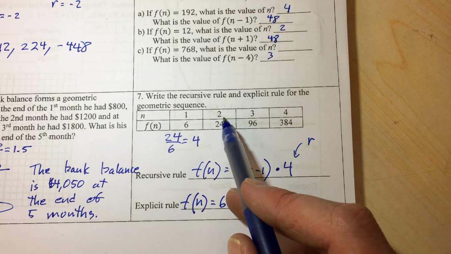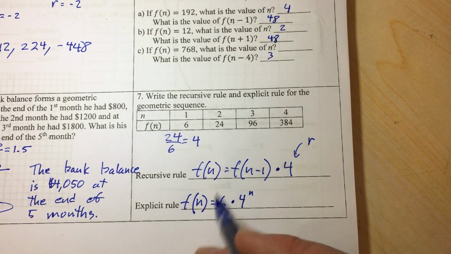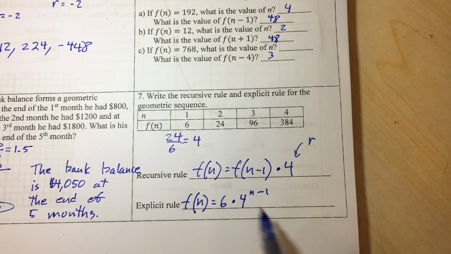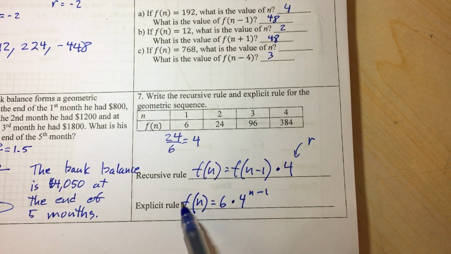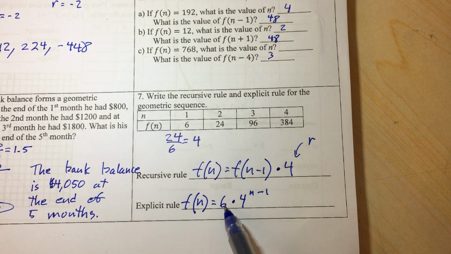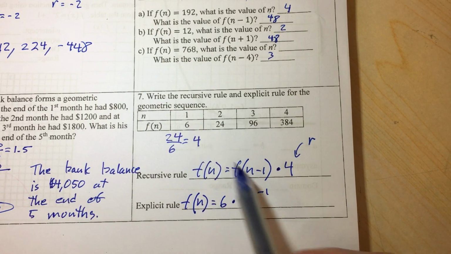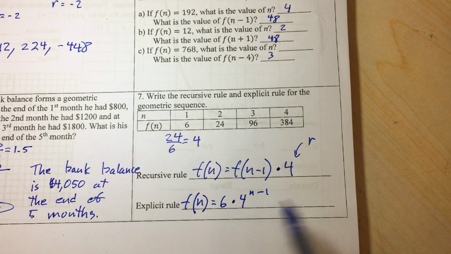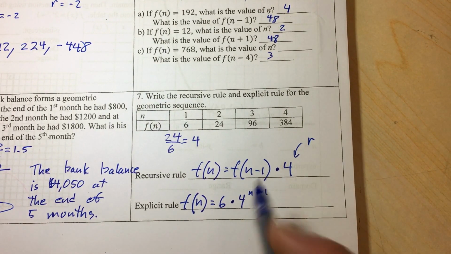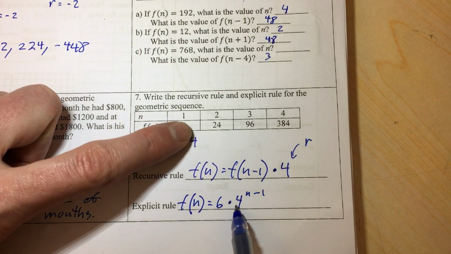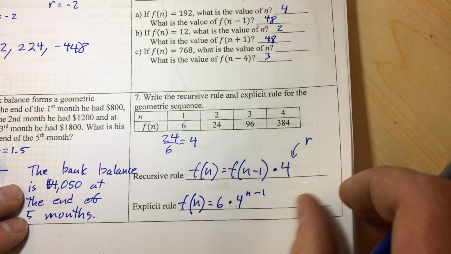That would mean that it would be really 2. So we need to back it up 1. That's why we put n minus 1. So if you didn't understand that explanation, if you're writing it this way and you're using the first term and the common ratio, you need to include that n minus 1. Okay? So your first term, your common ratio, n minus 1.